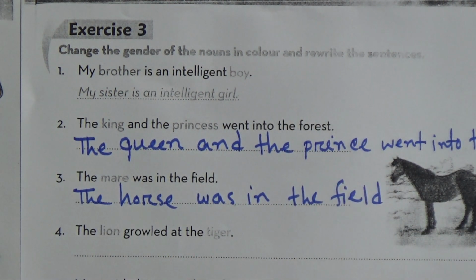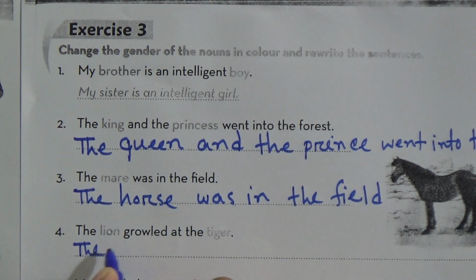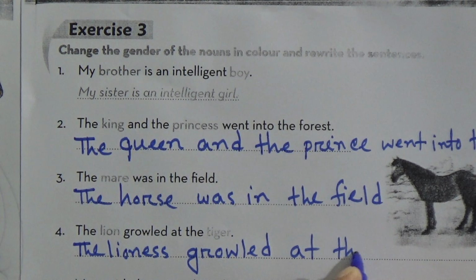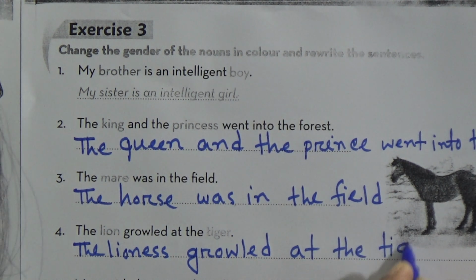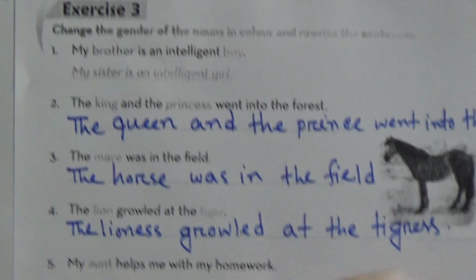Number 4, the lion growled at the tiger. So the lioness, opposite gender. The lioness growled at the tigress. The opposite gender of tiger is tigress.